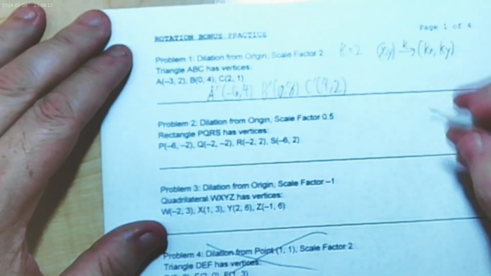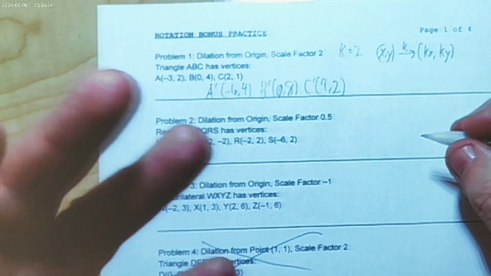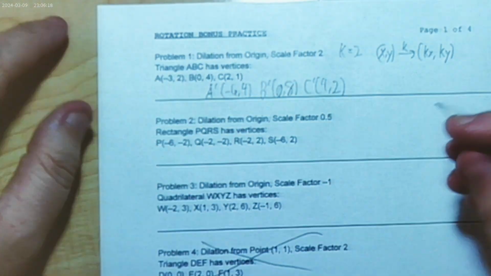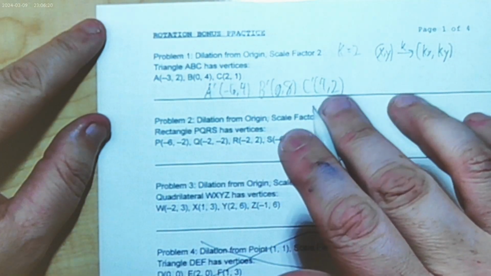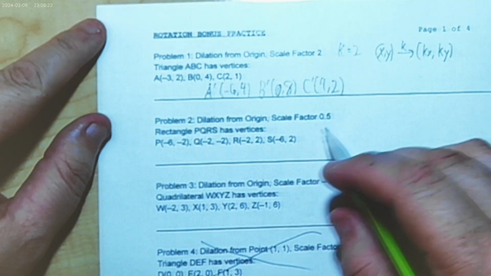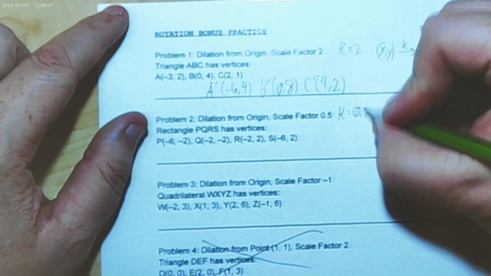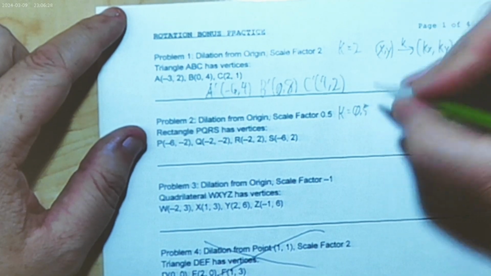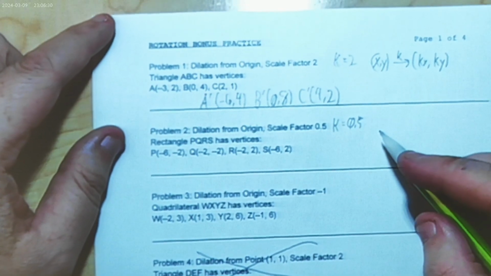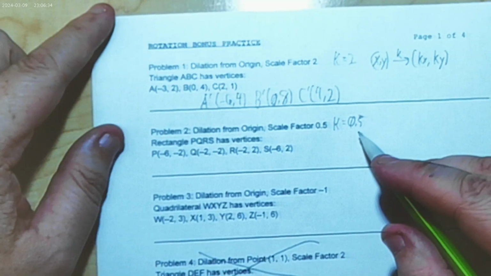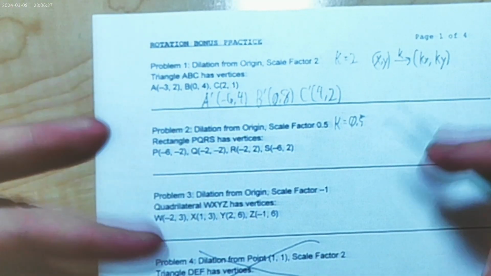All right, so I've got rectangle PQRS. So I've got 4 points. Now it's on screen. I've got 4 points, but it's not going to change anything about what I do because I can see I've got scale factor 0.5. So that means that K equals 0.5. So whatever the points are, I'm going to multiply the X coordinate and the Y coordinate by 0.5. And that'll give me my new prime notation coordinates. So let's take a look.